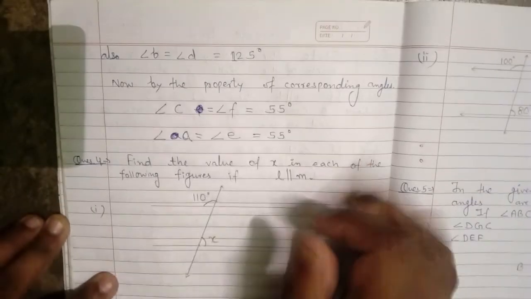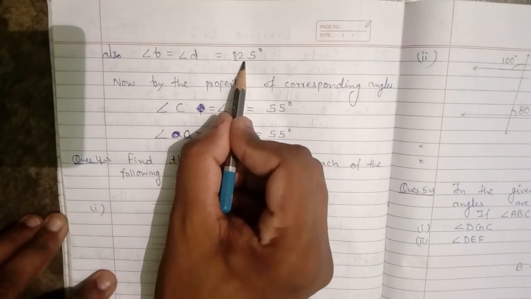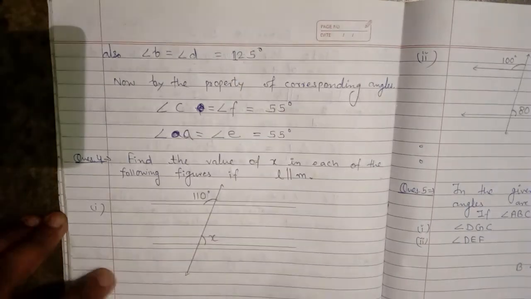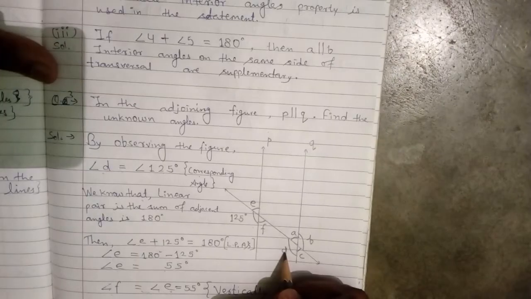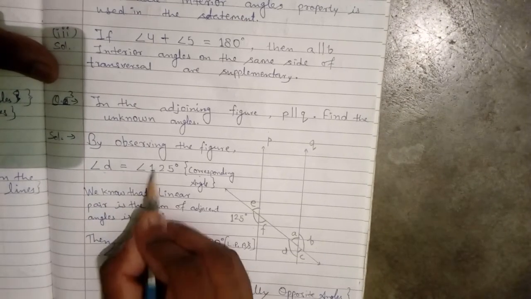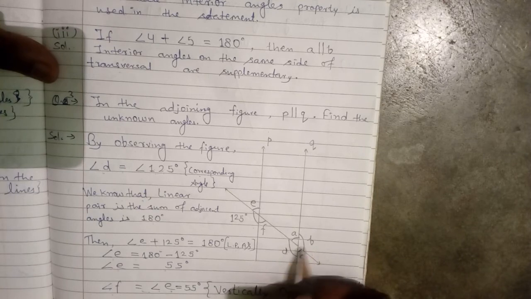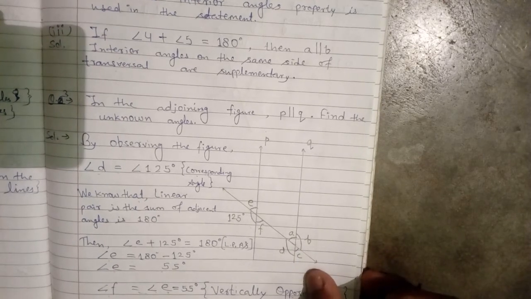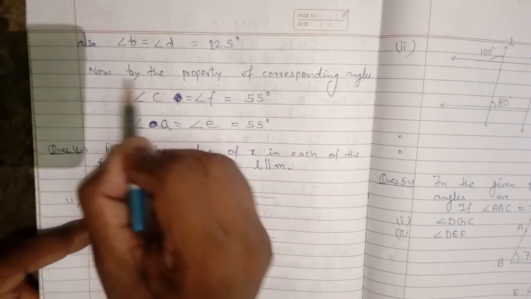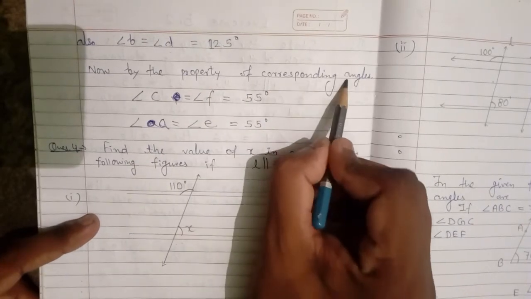Now also angle B equals angle D equals 125. How? Because angle D is of 125 degree, so vertically opposite to this angle is B. It is also 125 degree.